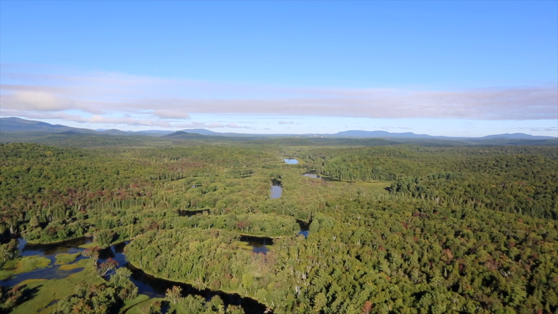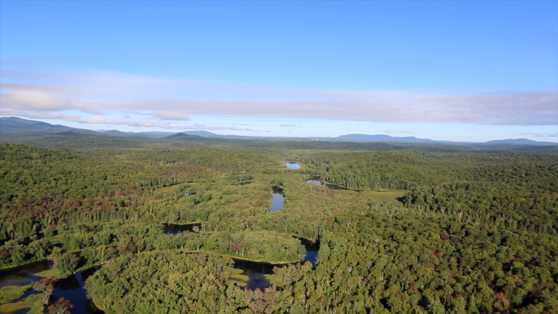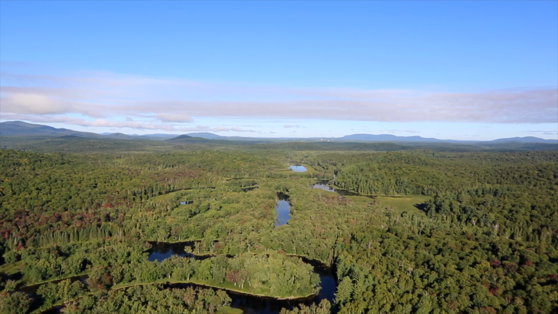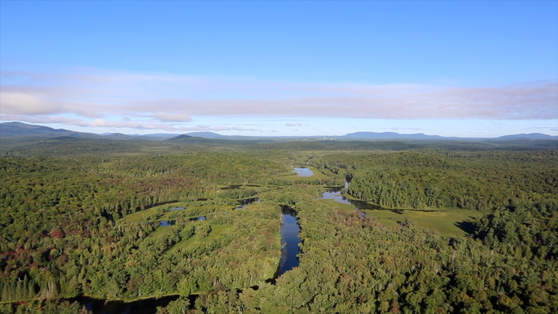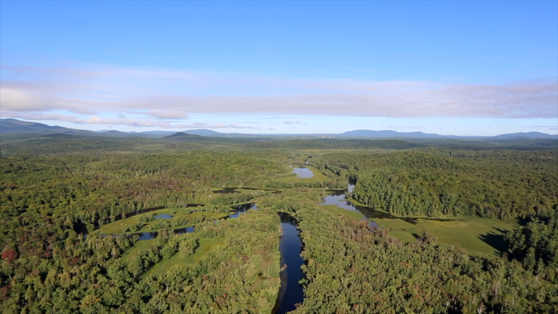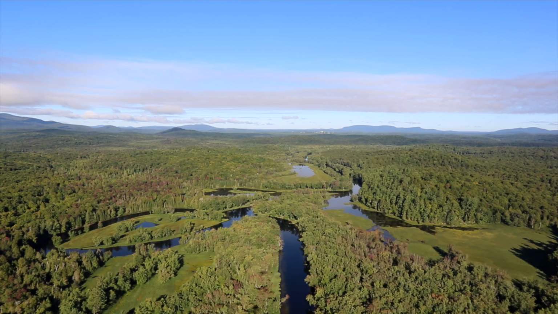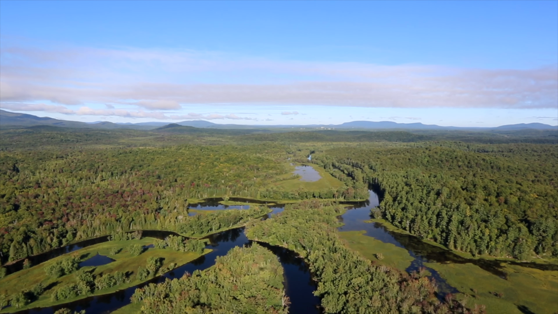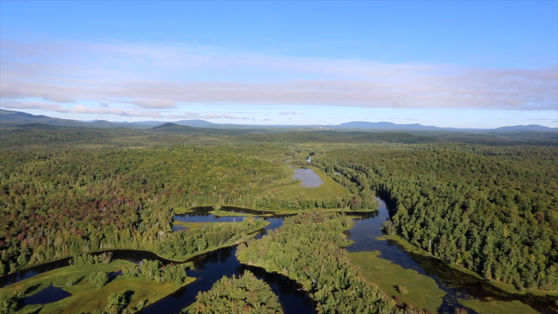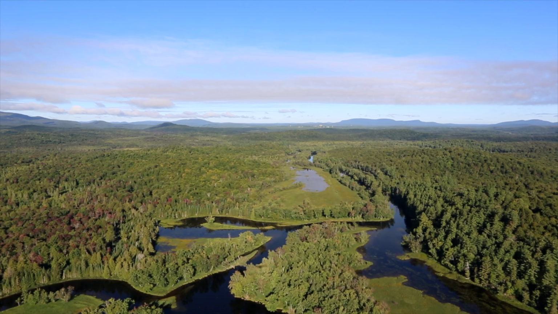Other features, such as bars and levees, are depositional features. Where they occur, and to what extent, is controlled by water velocity. Moving water carries a certain amount of sediments called bed load, and as the velocity of the water slows, the heavier sediments in the bed load begin to drop out and are deposited.